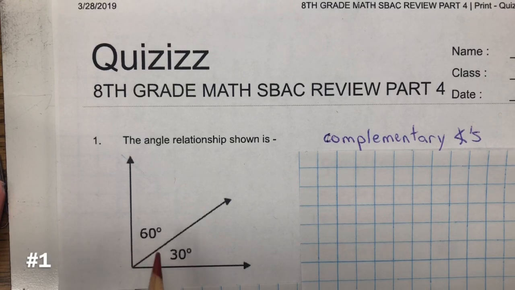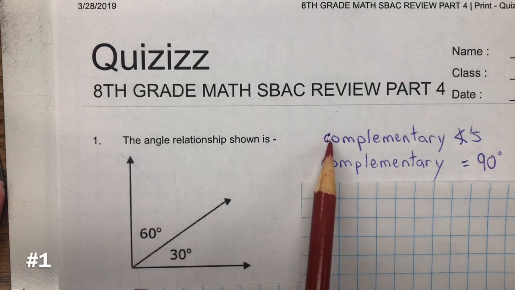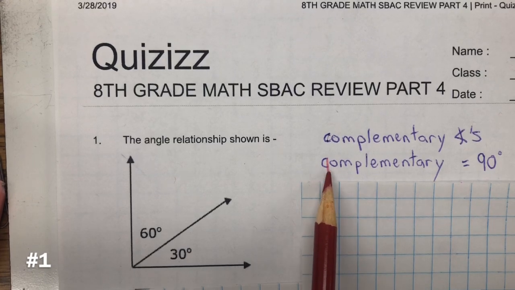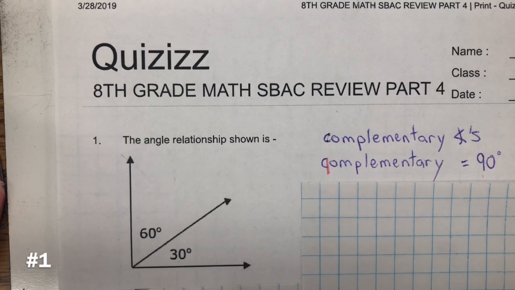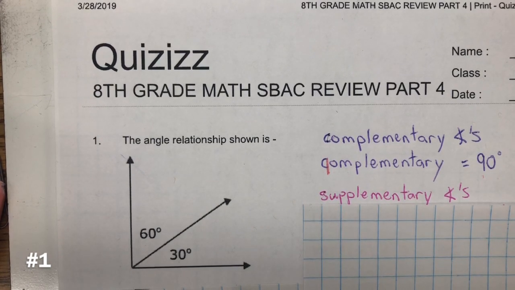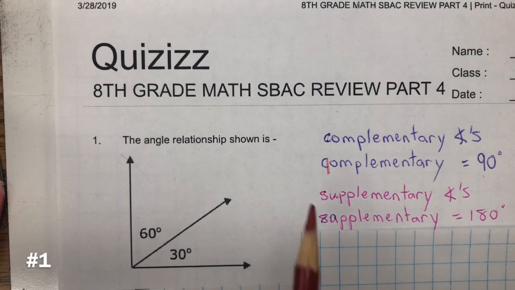Complementary angles are angles that have the sum of 90 degrees. And the way I remember complementary is I turn the C into a 9, and that makes it 90. So 90 degrees. Next are supplementary angles. Supplementary angles have a sum of 180 degrees. And I remember that S kind of looks like an 8, so I turn it to an 8, the U to a 0, and add a 1. Really, the way I remember those, that S looks like an 8 for 180 degrees.